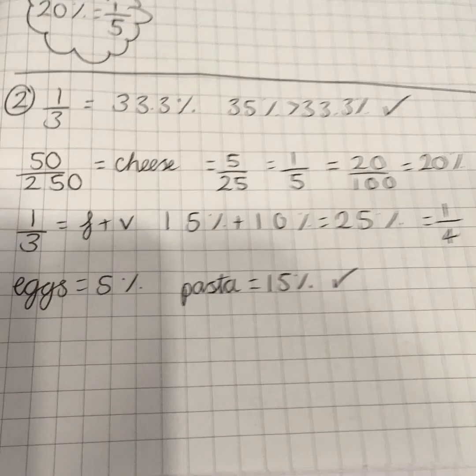Okay then, answer time. So, first statement, more than 1/3 of his food was bread. Well, as I've written down on the top line, 1/3 is the same as 33.3333 recurring percent. 35% is more than 33.3333 recurring, so that is true. Okay, more than 1/3 of the food was bread. And actually you can see that by looking at the pie chart. You can see that it's just a little bit more than 1/3.